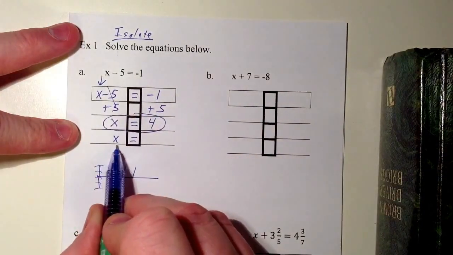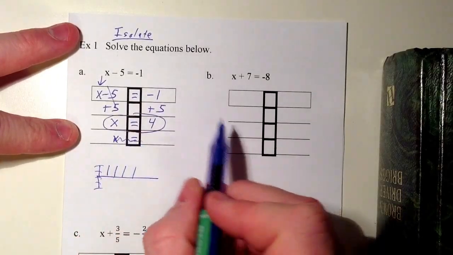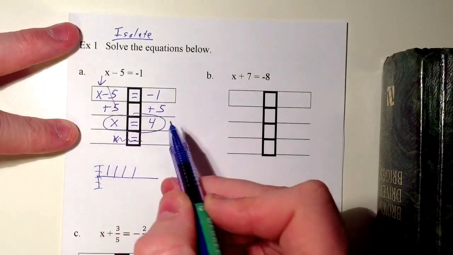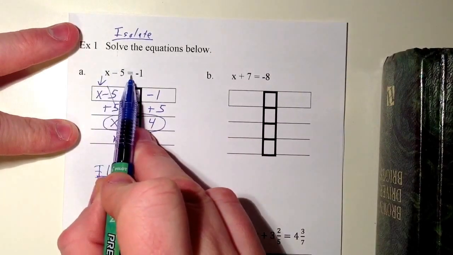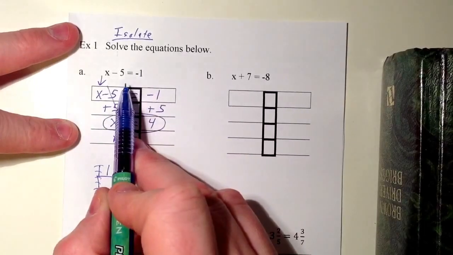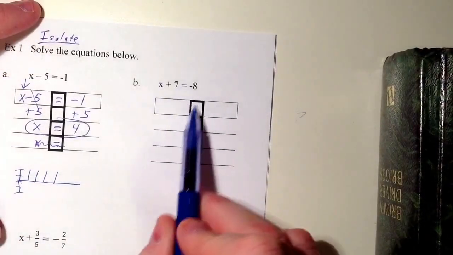And again, like I said, that was our goal. x equals something at the end. So that was just extra space we don't need now. All right, that's my answer. I'm done. Now I can check it. 4 minus 5, does that equal negative 1? And it does. All right, so now what I want you to do, take a couple seconds, try B.